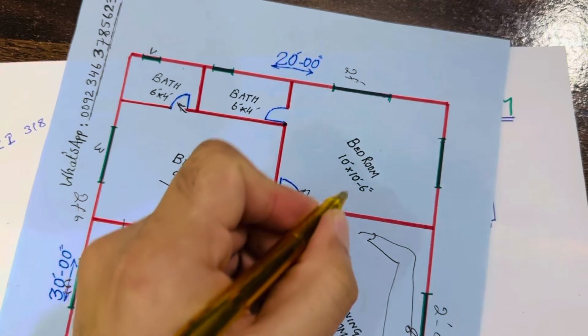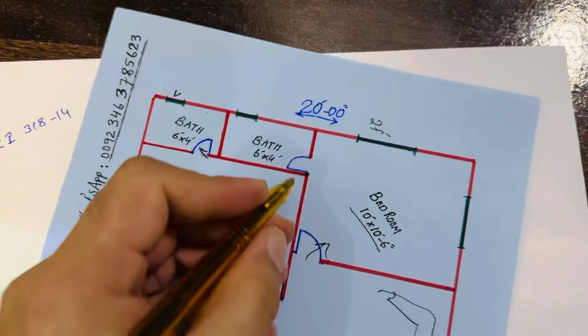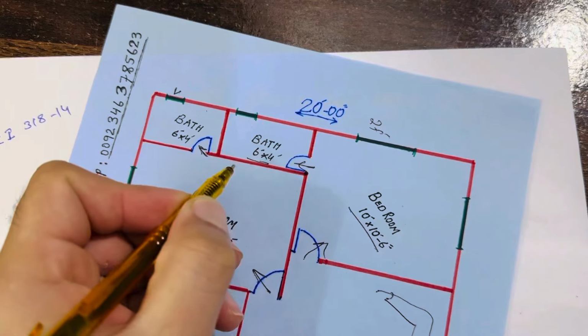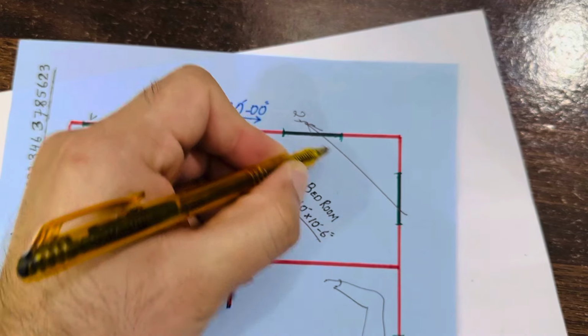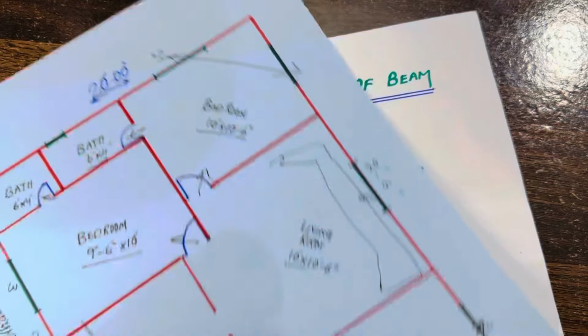This is the second bedroom. Size is 10 feet by 10 feet and 6 inches, and here this is a bath. Size is 6 feet by 4 feet. Here you can again find the cross ventilation because this is open sky.